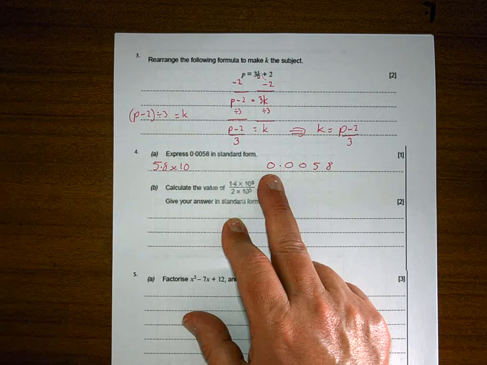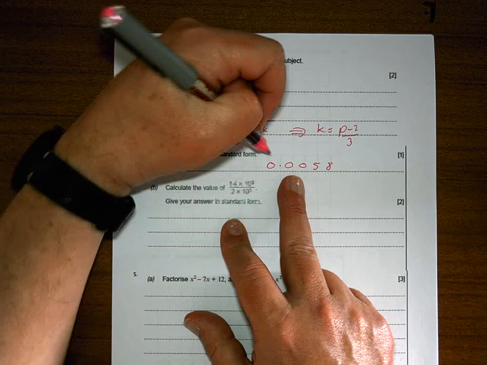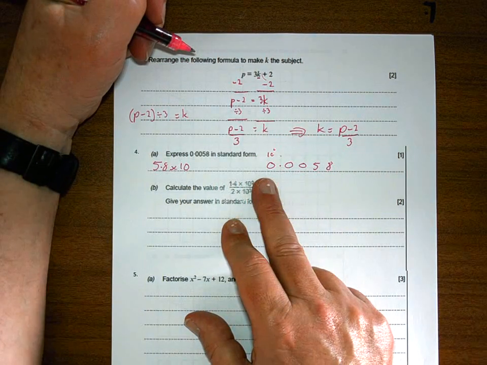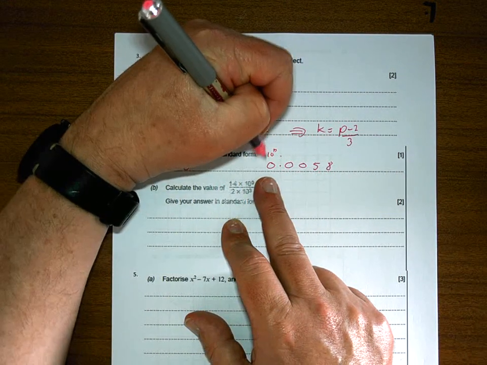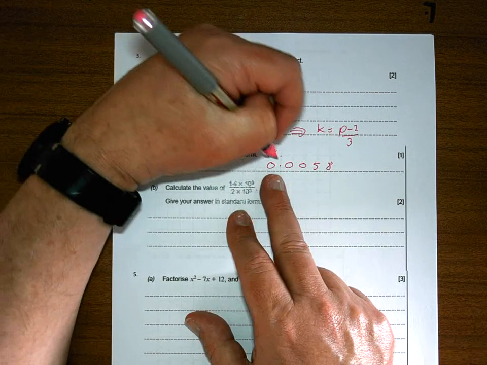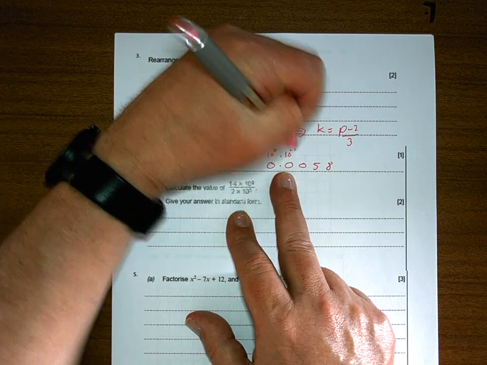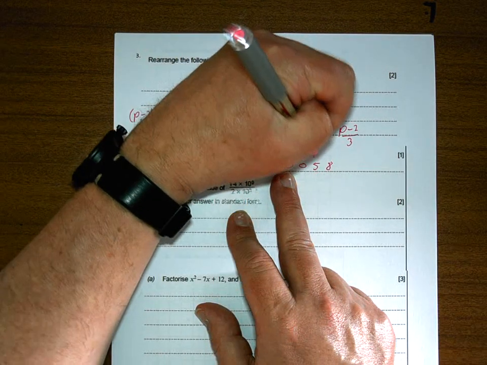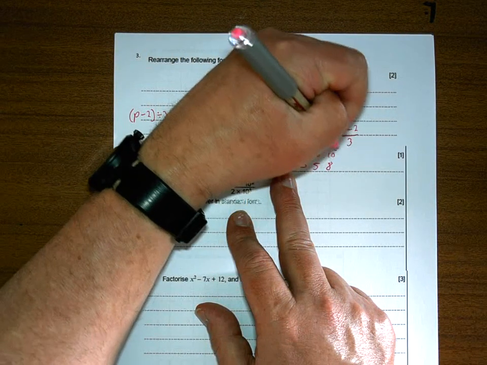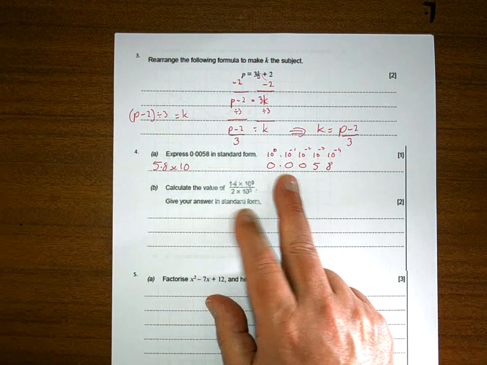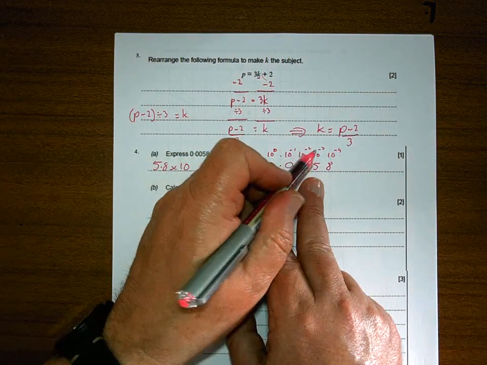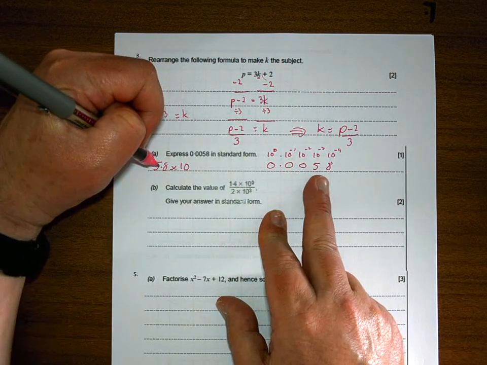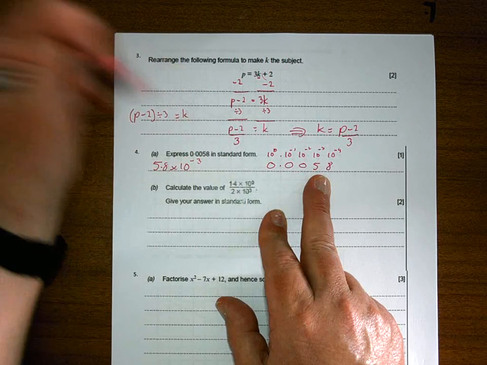Now when we were practicing this in class, I was getting you to write down what the place value columns were in each case. So the unit column is 10 to the 0, and on this side of the decimal point we have negative powers. 10 to the minus 1, 10 to the minus 2, 10 to the minus 3, 10 to the minus 4. We read off the times 10 column that the most significant digit is in. So it'll be 5.8 times 10 to the minus 3.